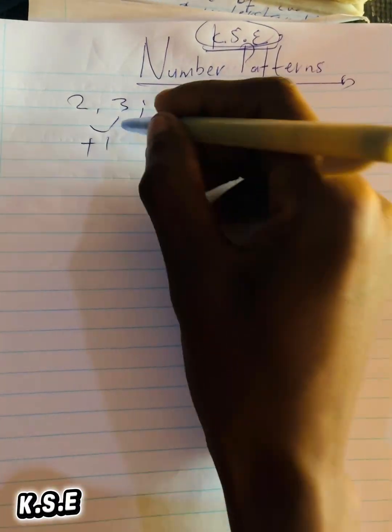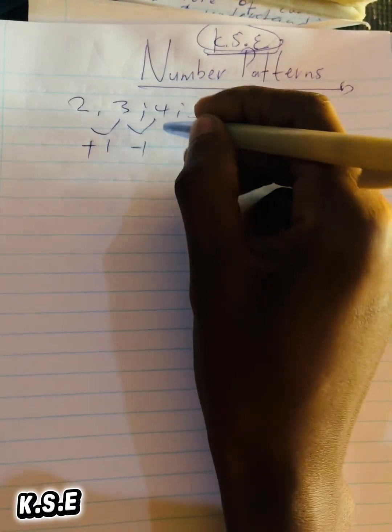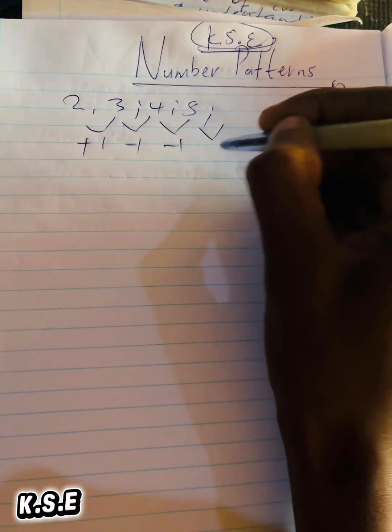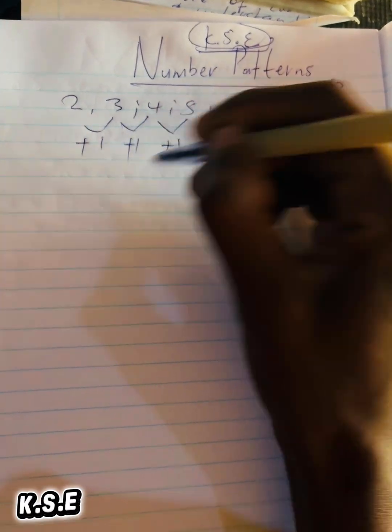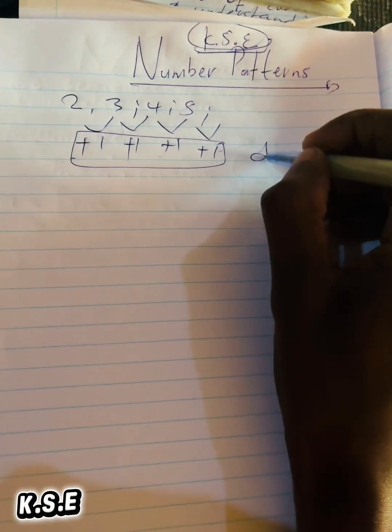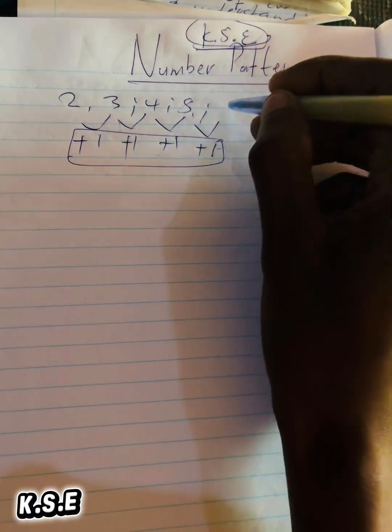We're gonna add 1 to get to the next one. So we have a common difference, which is this one. We call it the common difference. We're gonna add 1. 5 plus 1 is equal to 6.